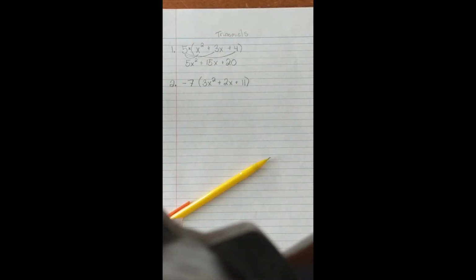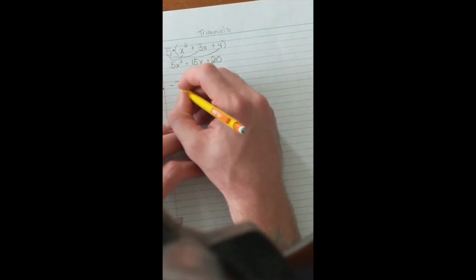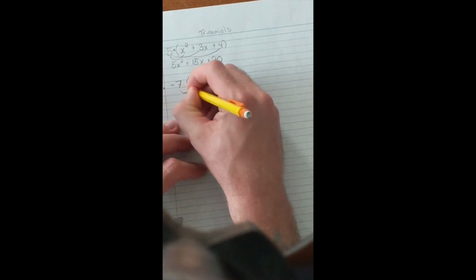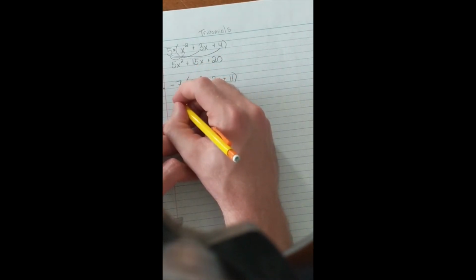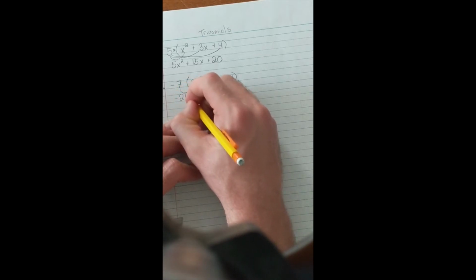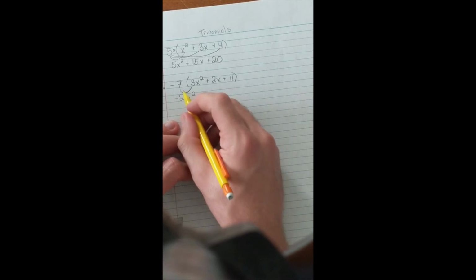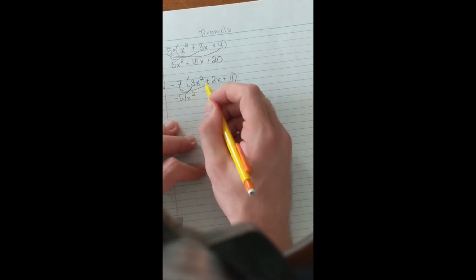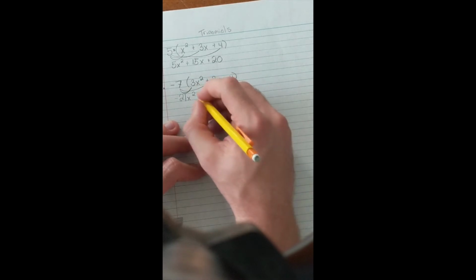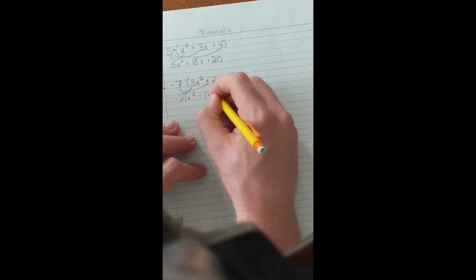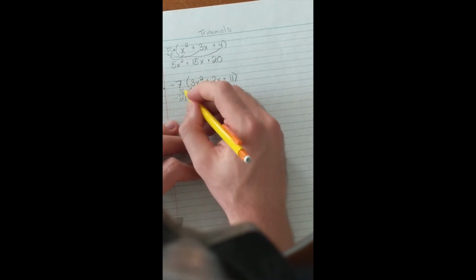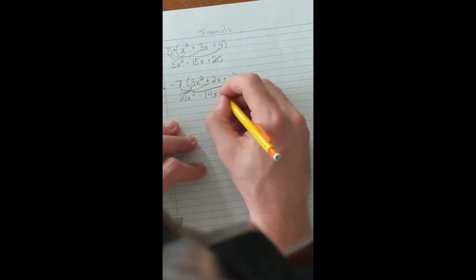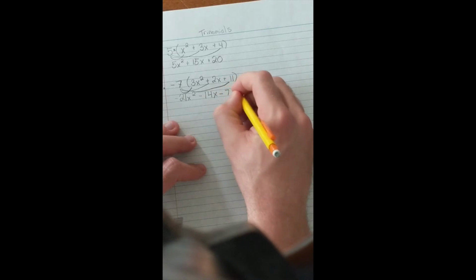All right, number 2, very similar to number 1, except for we will be distributing or multiplying -7 into our set of parentheses there. So we will start, we have -7 times the first term, which is 3x squared. So -7 times 3 is -21x squared. Then we have -7 times the middle term, which is plus 2x. So -7 times 2 is -14x. And then we have -7 times the last term, which is 11, so we will have -77.